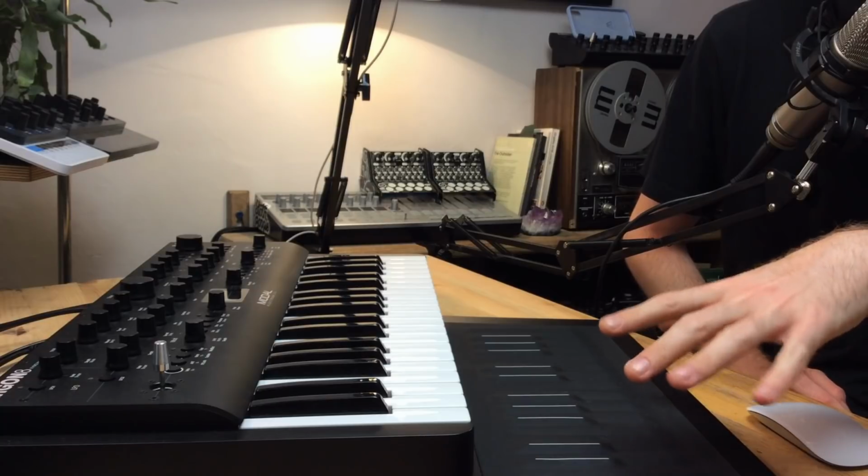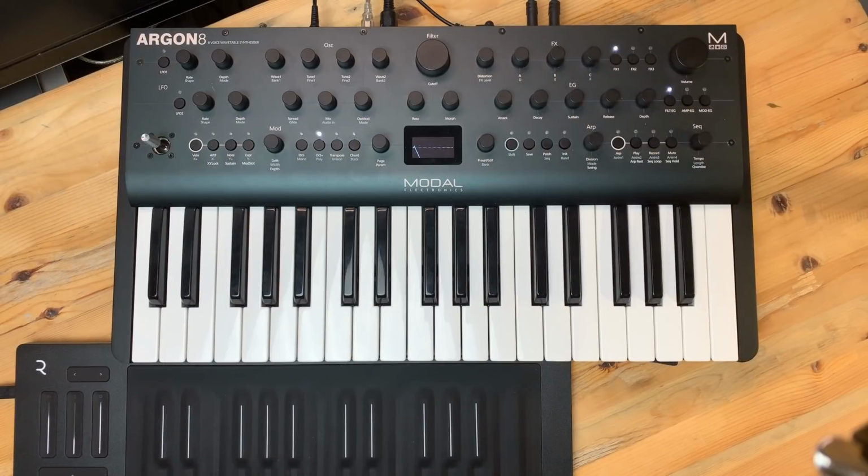So I've got a Roli C board set up here going into the Argon, and we'll take a look at some of the patches that we've just released. We just put 100 new patches up with the firmware and the app update on the website.